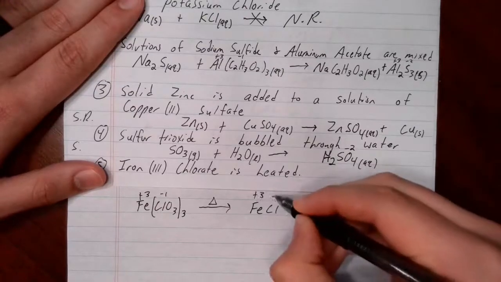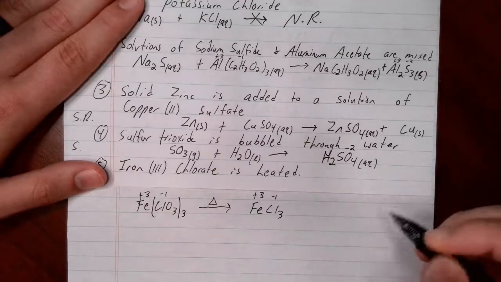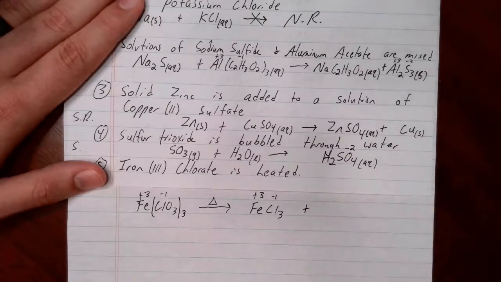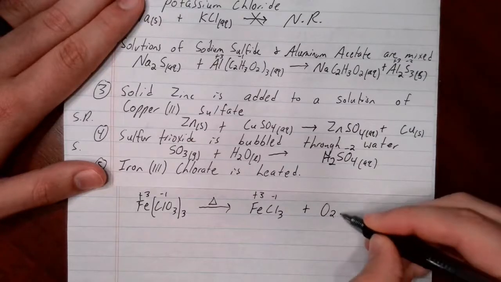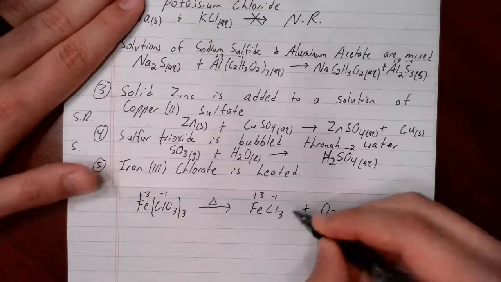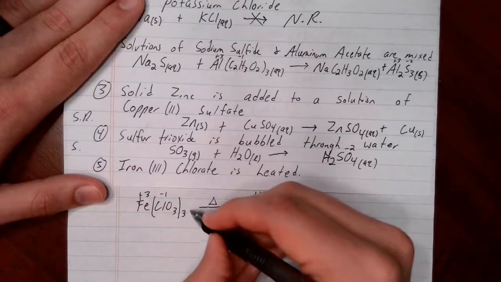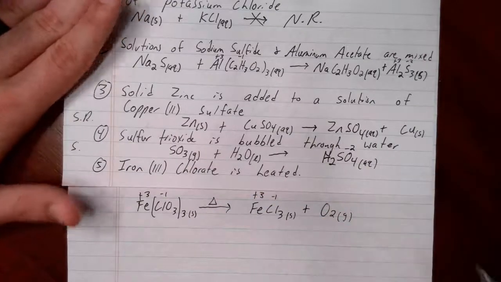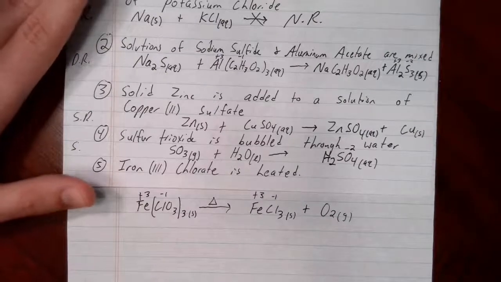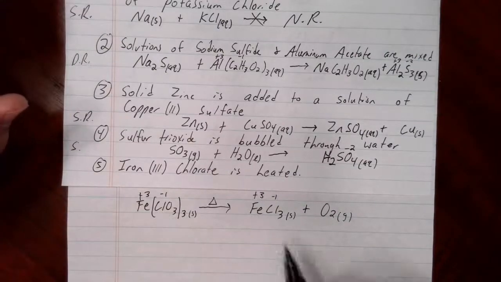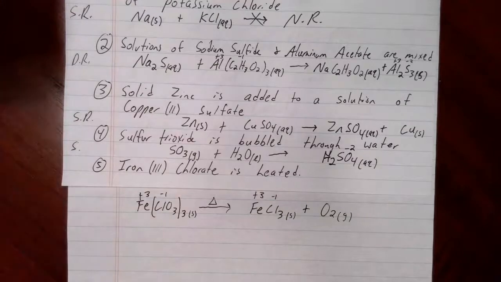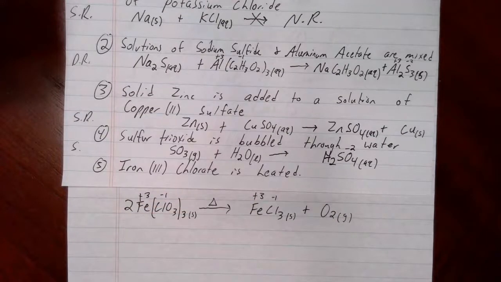So I have +3 -1, so I cross my charges. FeCl3 plus, hopefully remember the other product was oxygen, so O2 gas. And then I could say, it didn't say in the problem, but most likely in the problem say iron 3 chlorate solid. If it had said that, I could put the S here and the S here as well. So then I could go back and balance it. So I have 3 chlorines, I have 3 chlorines, I have 1 iron, I have 1 iron, but then I have 9 oxygens. Okay, so if I have 9 oxygens, there's no way to turn 2 into 9, so I need to double that there.